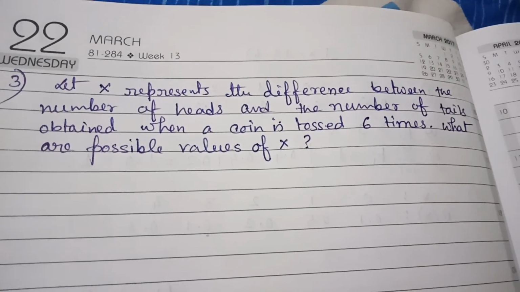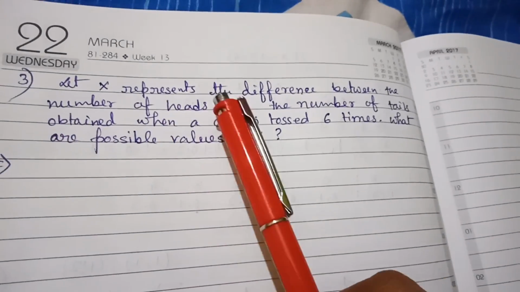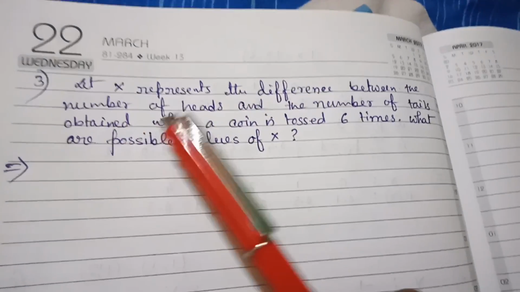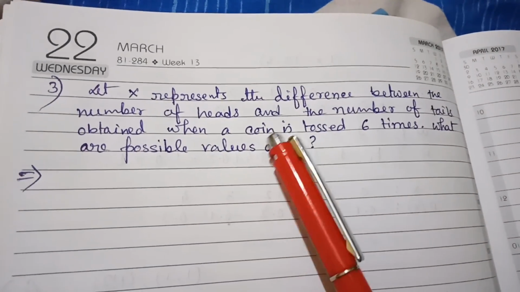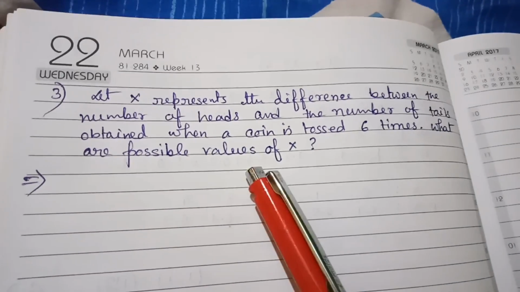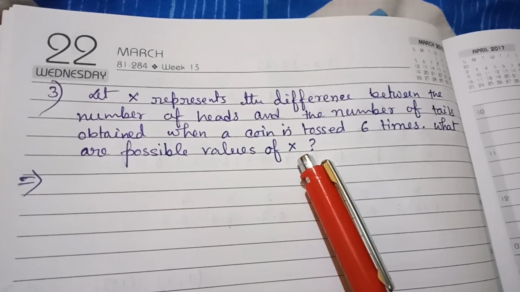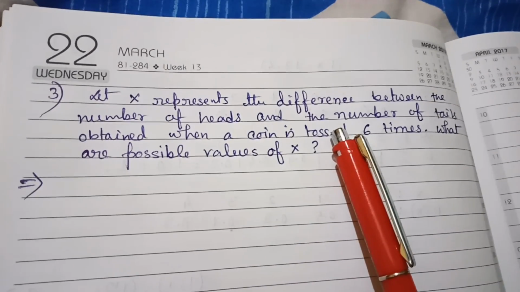Now question number 3 asks: let x represent the difference between the number of heads and the number of tails obtained when a coin is tossed 6 times. What are the possible values of x? 6 times the coin is tossed.